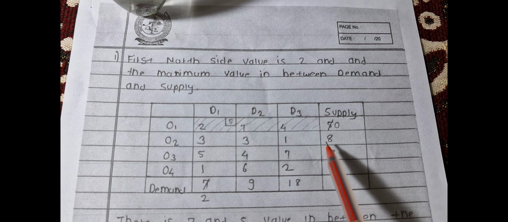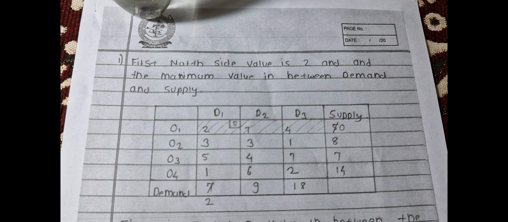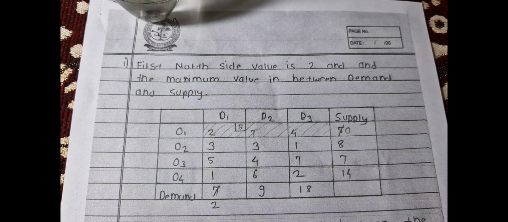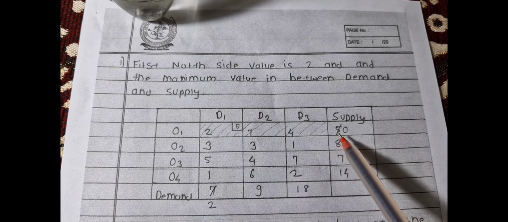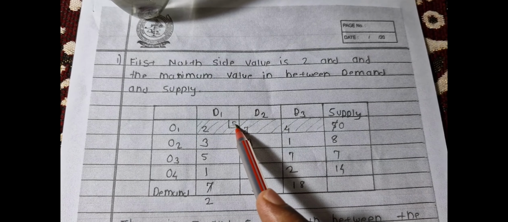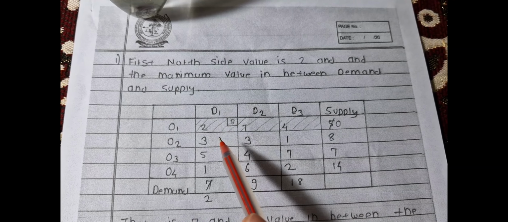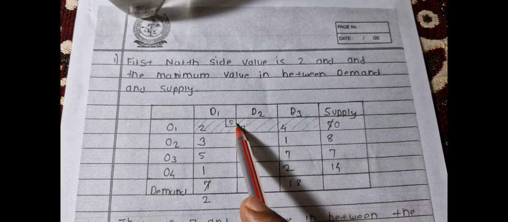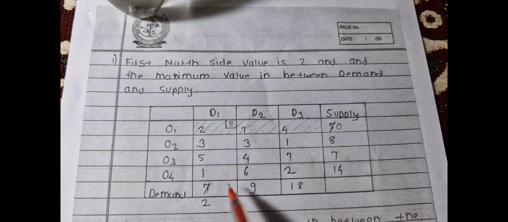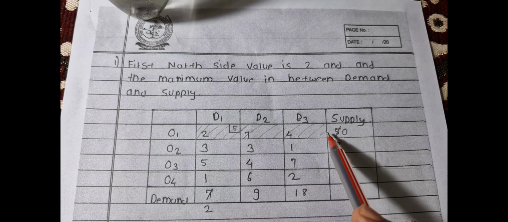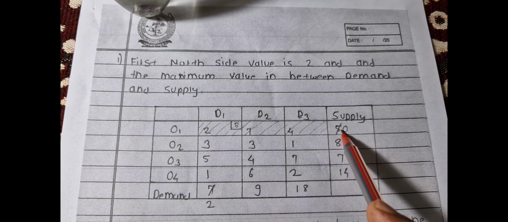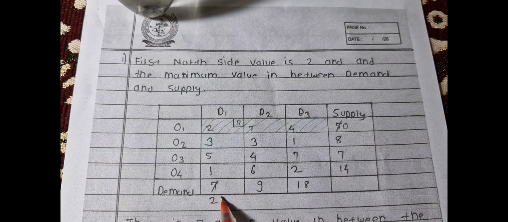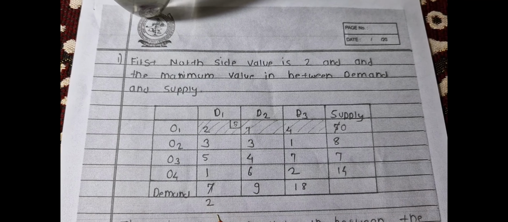So in that supply there is a 5 and in that demand there is a 7. In between, the minimum value is 5. So we are going to assign 5 to that 2. Already I have assigned. Then we have to subtract this 5 from both supply and demand. So when we subtract the 5 from that 5, the remaining value is 0, and 5 from 7, the remaining value is 2.